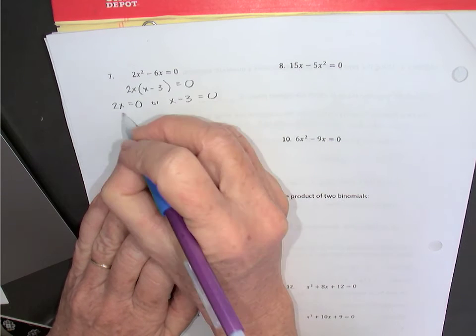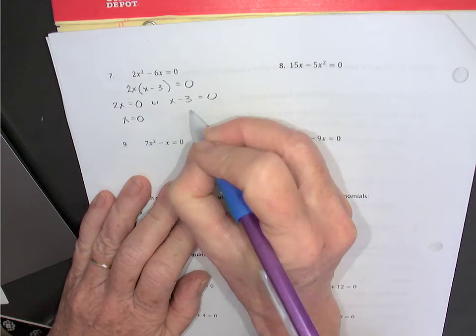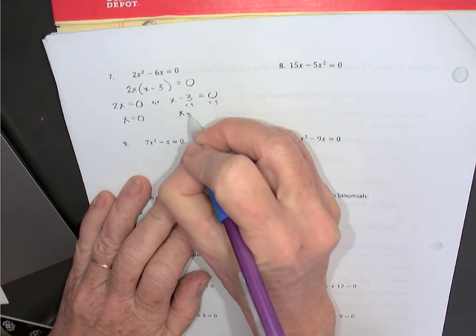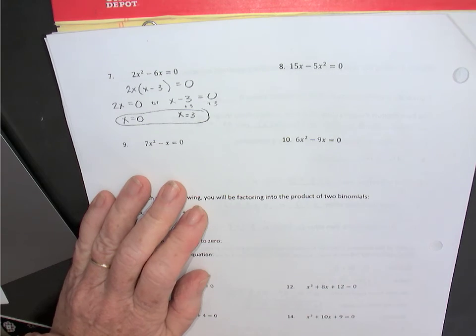And now I just need to solve each one of these. In this case, I'm going to divide both sides by 2. In this case, I'm going to add 3 to both sides. So my two solutions are x is 0 or x is 3.